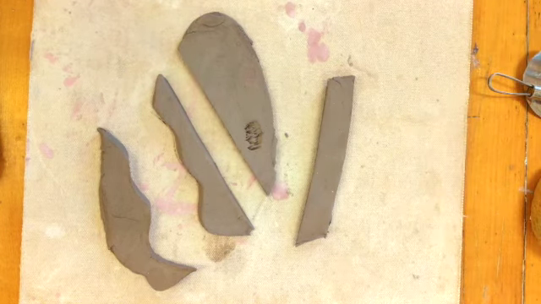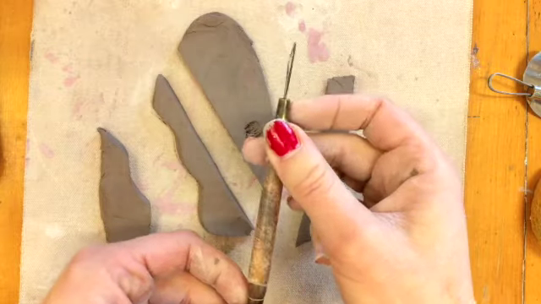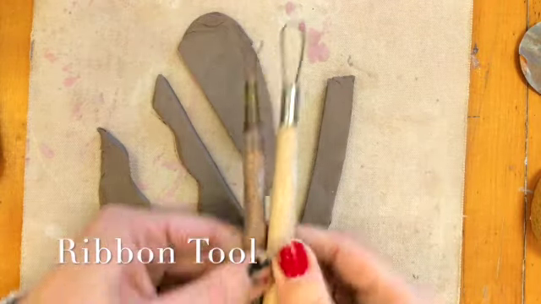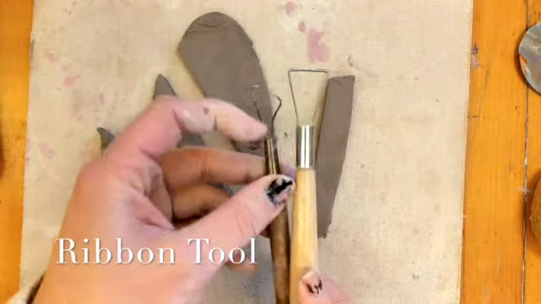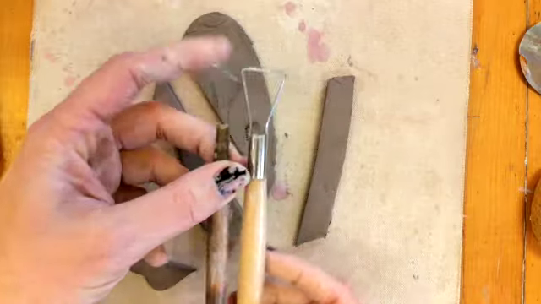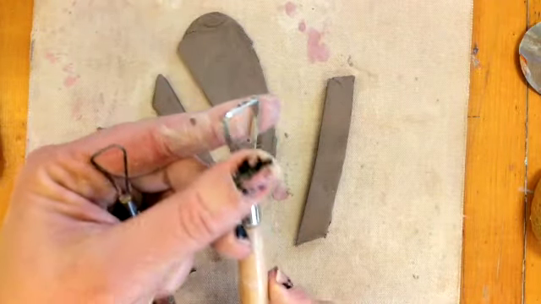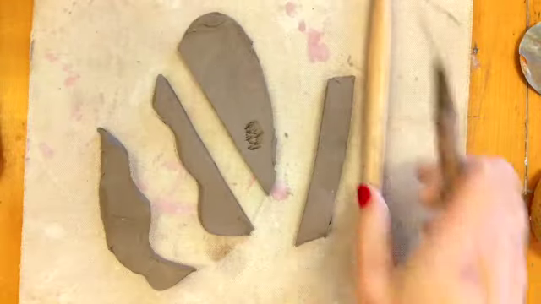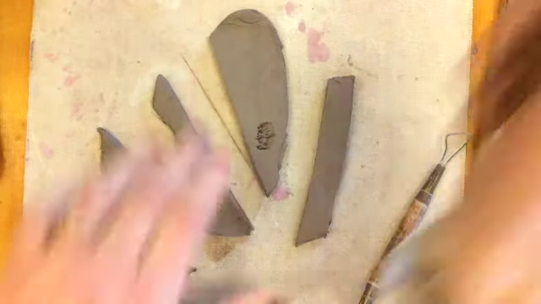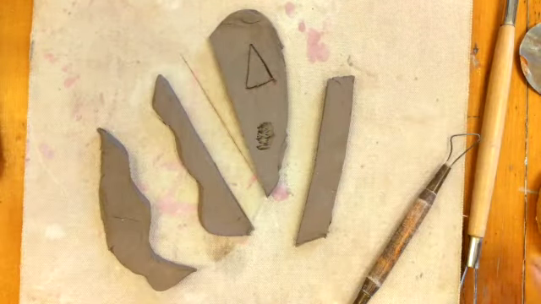Next, let's look at our ribbon tool. Here are two examples of a ribbon tool, and they come in lots of different shapes and sizes. They usually have different ends on each side, and some are thicker than others, but they have an actual blade on them that's used for carving. So let's say, for example, I wanted to carve down this triangle.